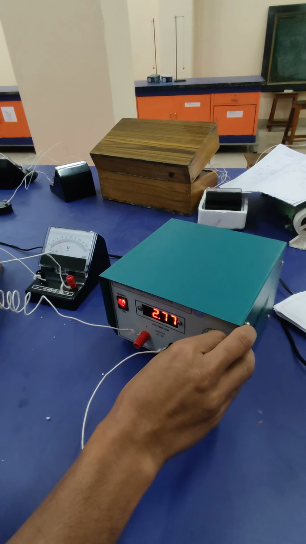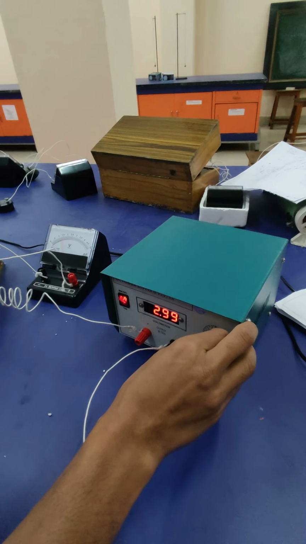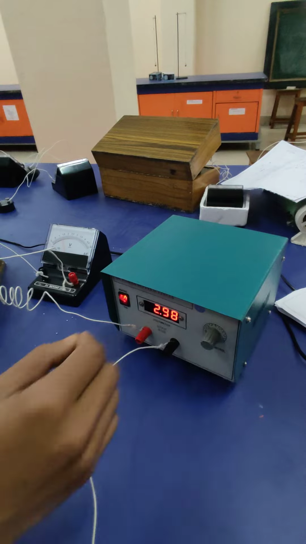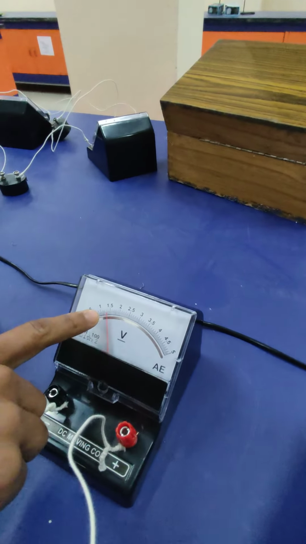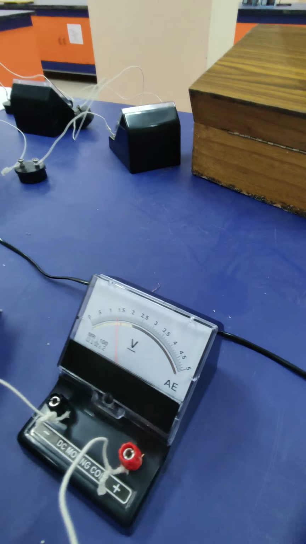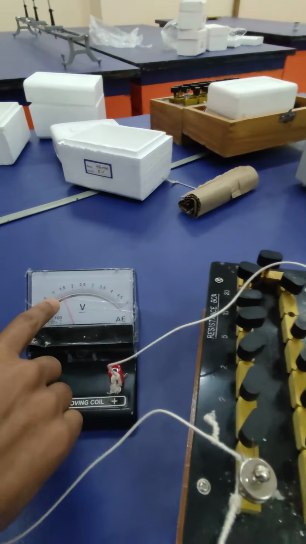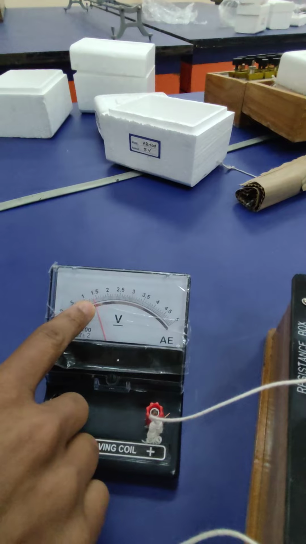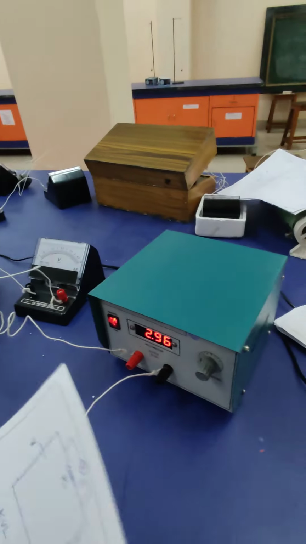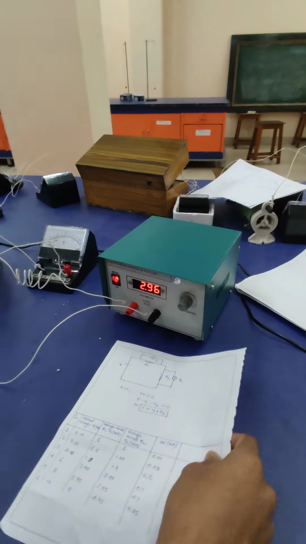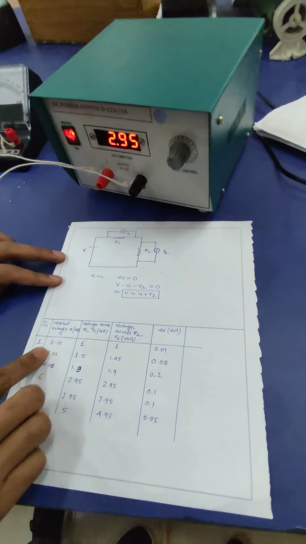Let's pick another value, let's say 3. Again we have to note down V1. V1 is almost 1.4, and V2 is 1.49. Similarly I can make a table. Look at this, I have already done this experiment.